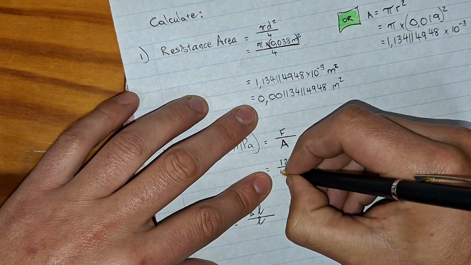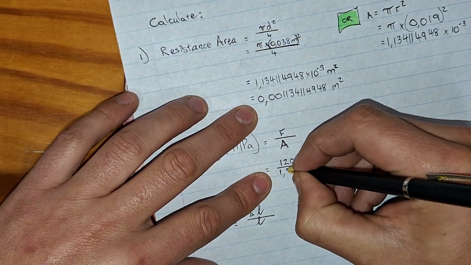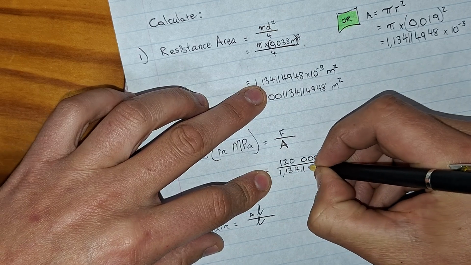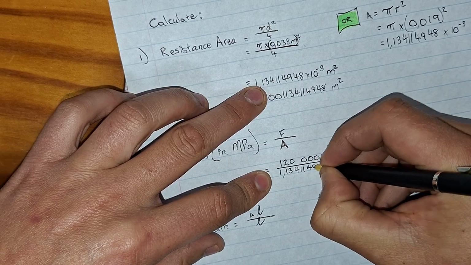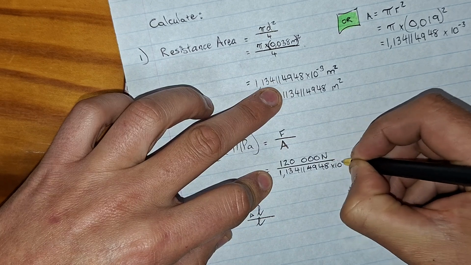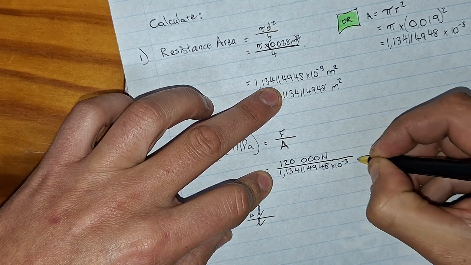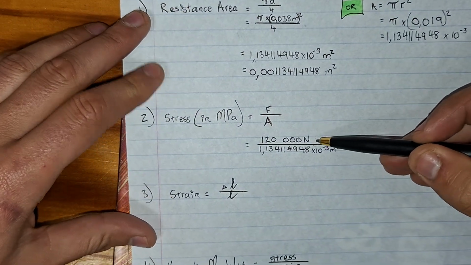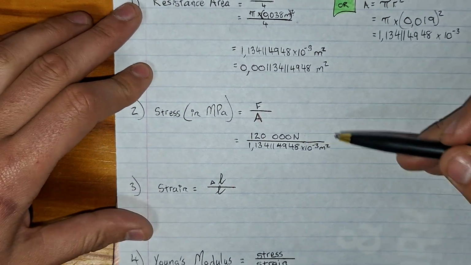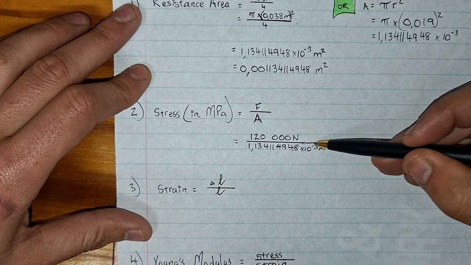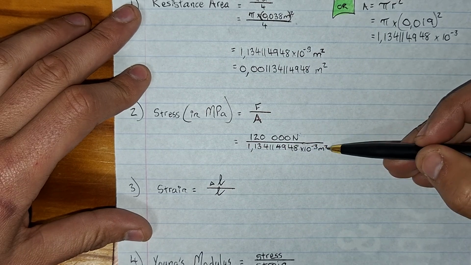So I'll just be writing over here 1.134114948 times 10 to the power of minus 3 meters squared. At this stage you can see that the units are tending towards newtons per meter squared, because it's newton divided by meter squared.